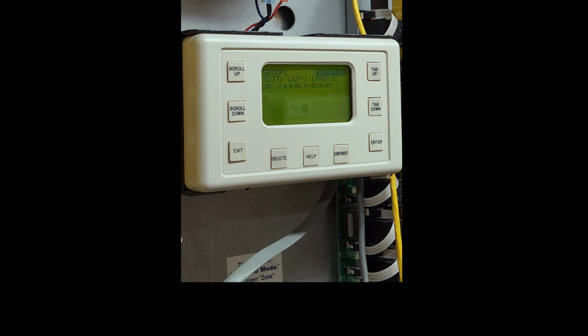Well, those switches don't work because they're not communicating to this panel. That's why it's not working. When you press the button, the red light comes on, but when you let go, it goes off, right? It doesn't do anything.